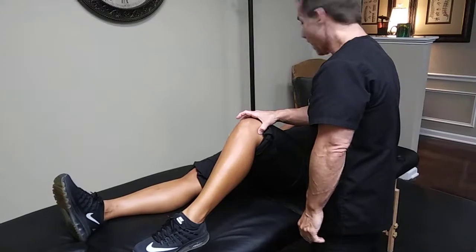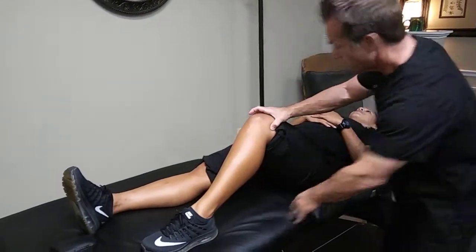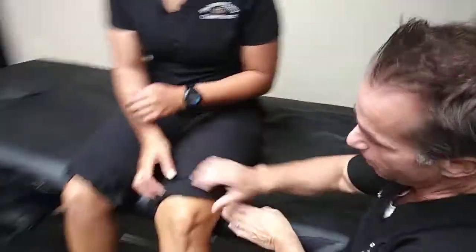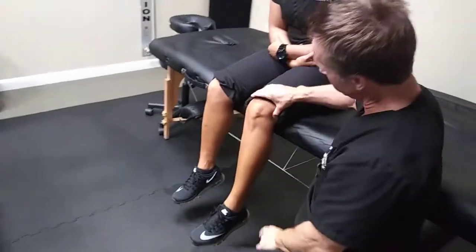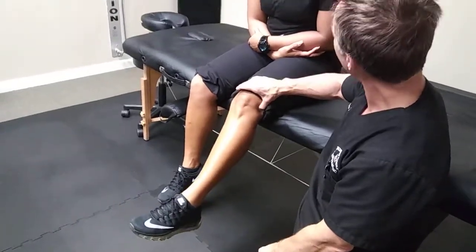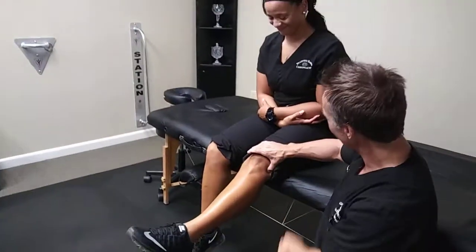Another way to perform this test is we can actually have the patient sit at the edge of the table, and you come around to this side. We can do it pretty much the same way. We again will find the lateral condyle, and we'll have the patient just extend the knee out. And that will cause pretty much the same reaction.